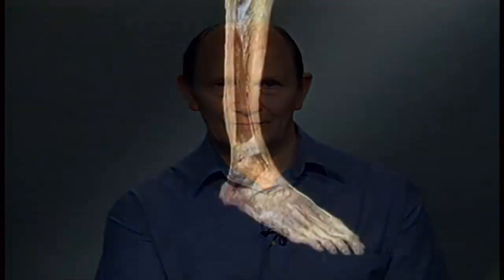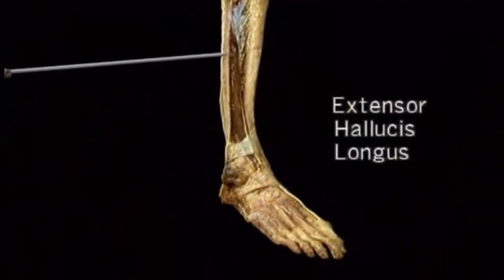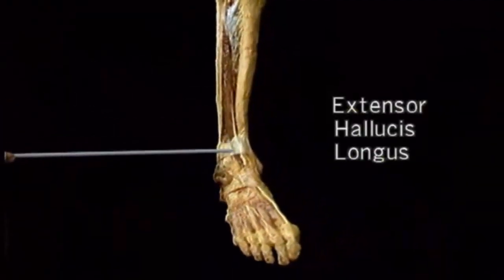Now we'll look at the muscles which produce movement of the toes. We'll look at the extensor muscles first. There are two long extensors to the toes and two short ones. The long extensors are two of the four muscles that we left out of the picture in the last section. Here's extensor hallucis longus.